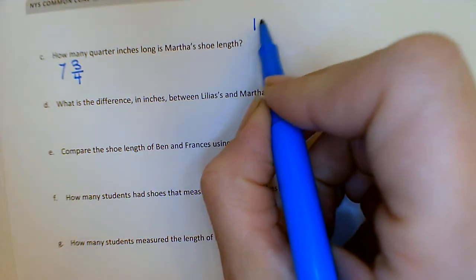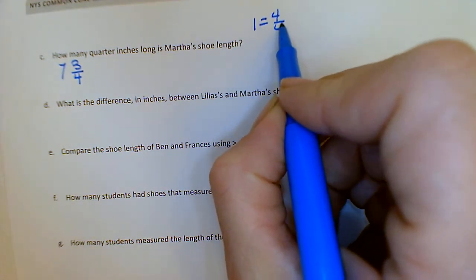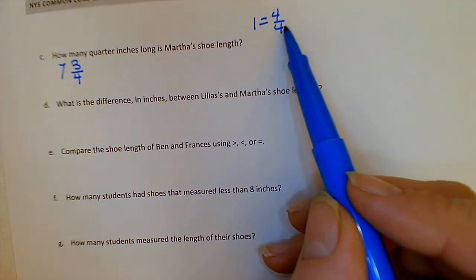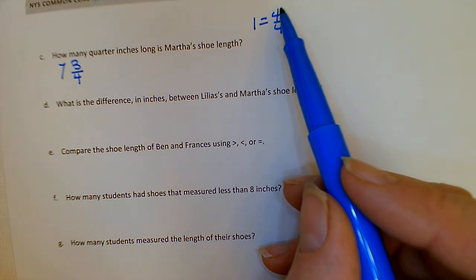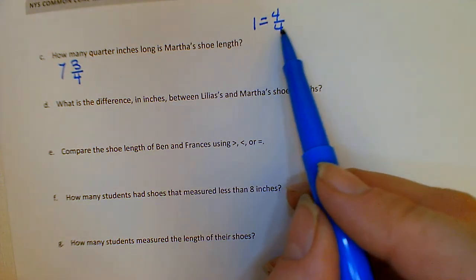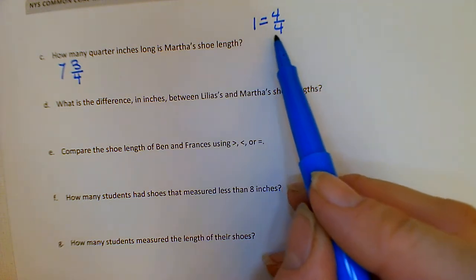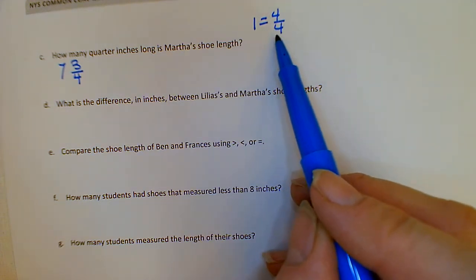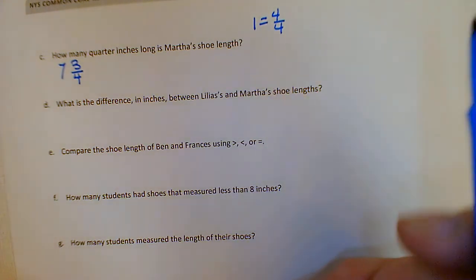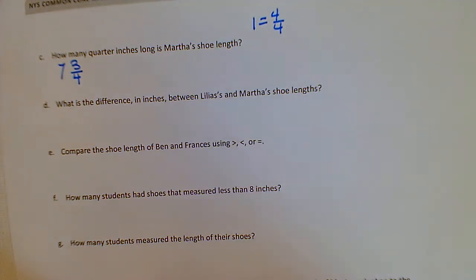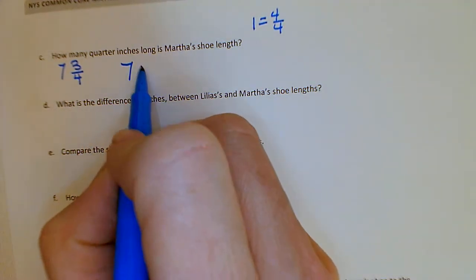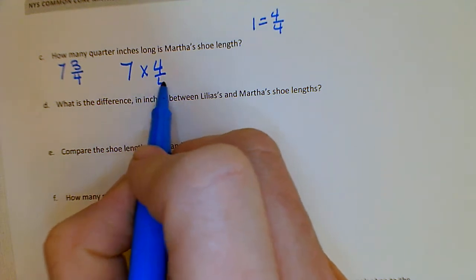Well, I know that one whole is equal to 4/4. Remember, quarters and fourths, same thing. And as long as my numerator matches my denominator, it's equal to one whole. Fourths shows us that one whole is divided up into 4 equal pieces. So I know that there are 4/4 in one whole. So then how could I figure out how many there are in 7? Well, I'm going to want to multiply 7 times 4/4.